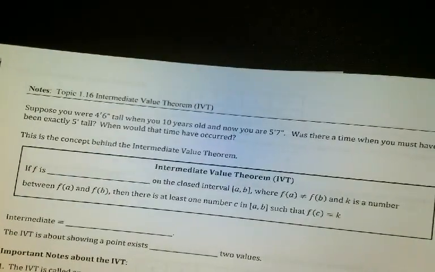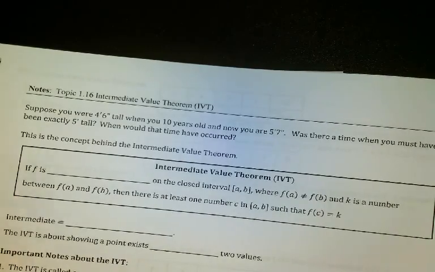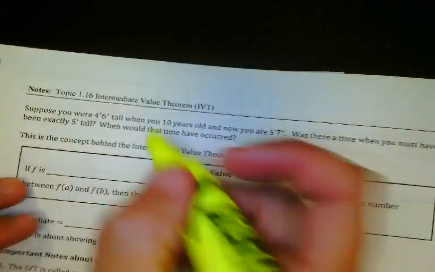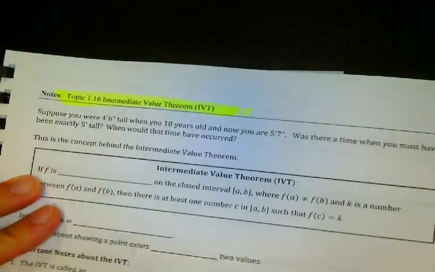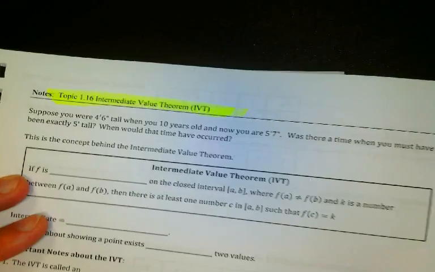So kind of like going back to geometry where you had to write a statement for all those proofs you do, you have to write a statement for the theorem. Now the good news is it's the same statement every time. You just change the numbers. But you have to write out a pretty good statement each time. So this is called the intermediate value theorem. We typically abbreviate it IVT. You're allowed to do so on the exam as well.